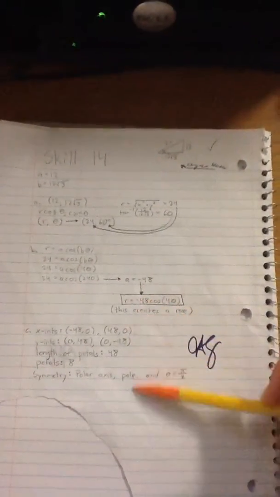The length of the petals is 48. Total petals on the rose is 2B. B is 4, so we have 8 petals, and it's symmetric across the polar axis, the pole, and theta equals pi over 2.